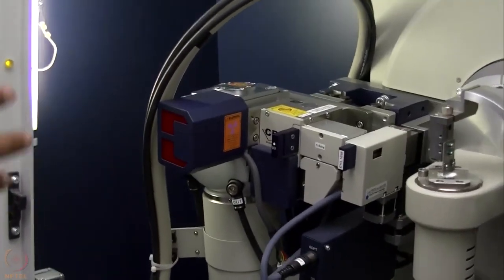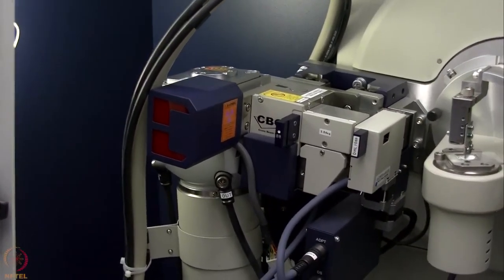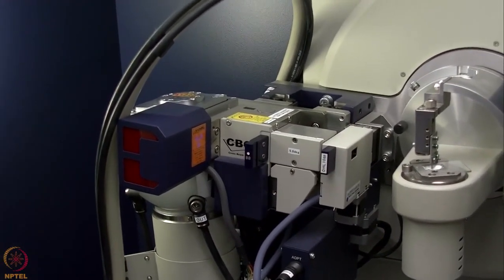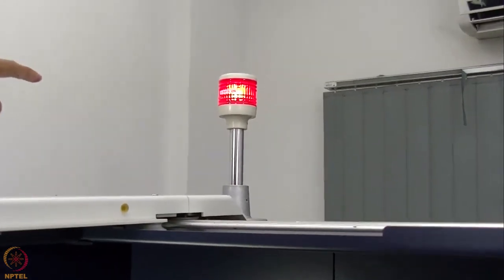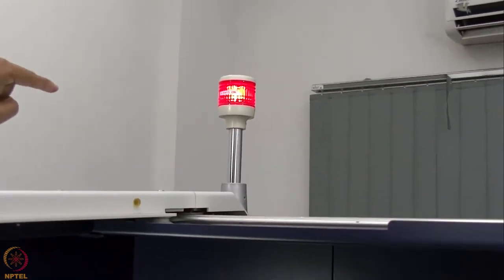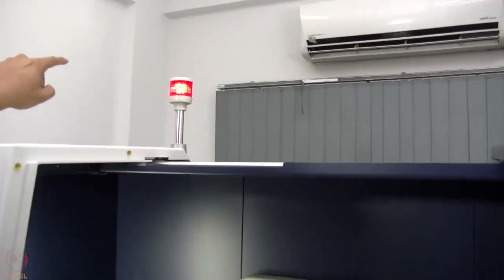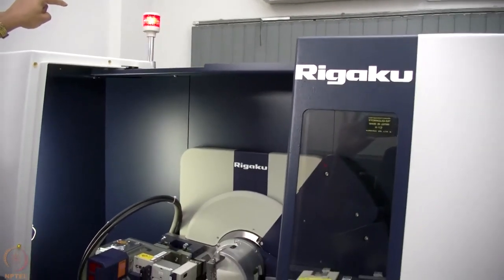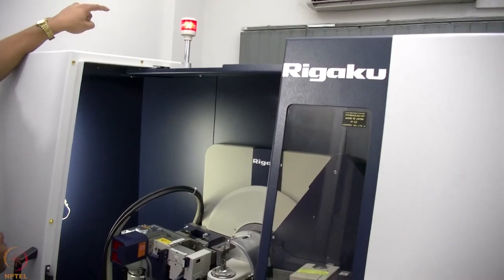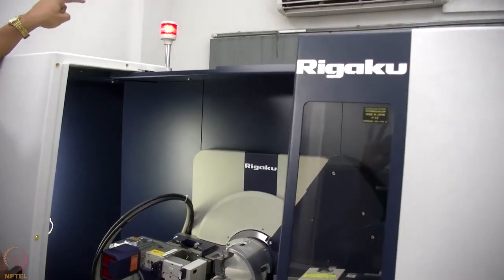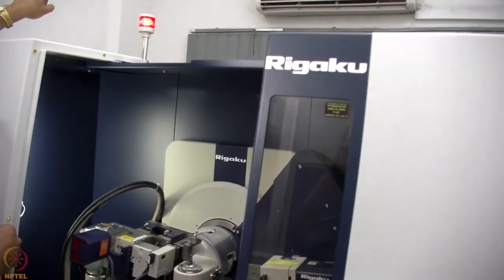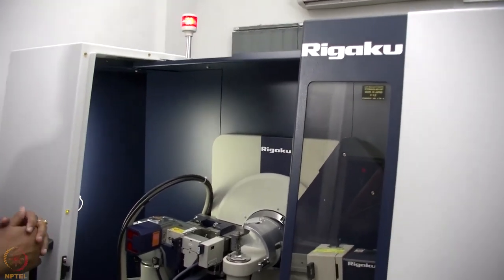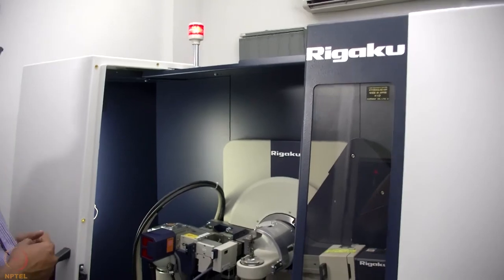So when we start recording data, we will show you that when the shutter is open, this red light will be glowing. The red light on the top indicates that X-ray is on, which means the tube is on and it is producing X-ray. If there is any failure and the generator has stopped working, that red light will be switched off.